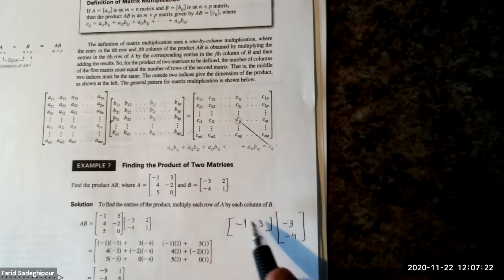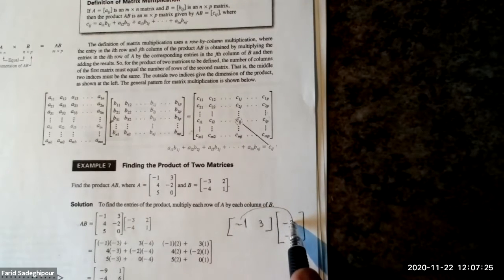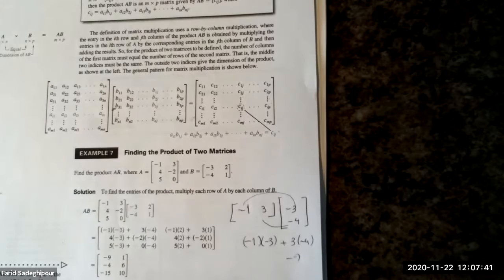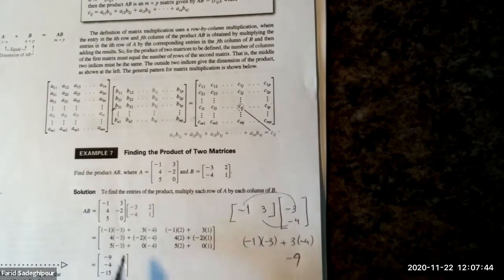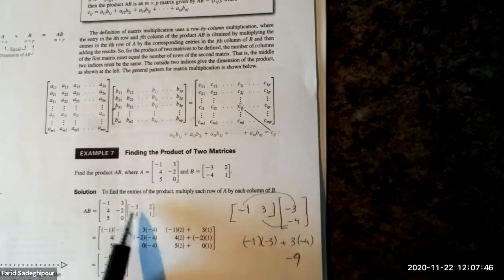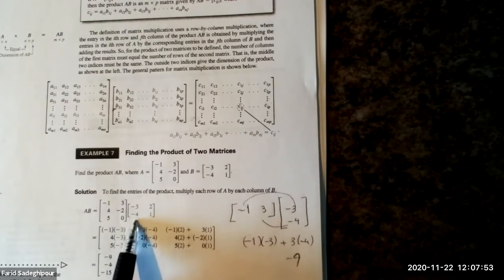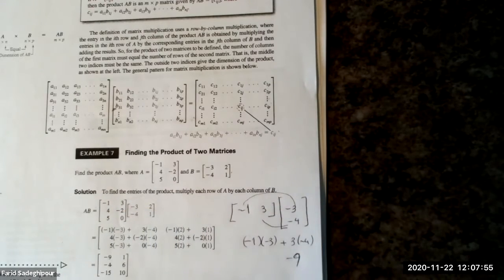So it would be what? This times that plus this times this. So it would be -1 times -3 plus 3 times -4, which is -9. That's why you have that here. So for this row, first you take the first row, multiply by the first column and then the second column. Then you take the second row, multiply by the first column and the second, and so on.